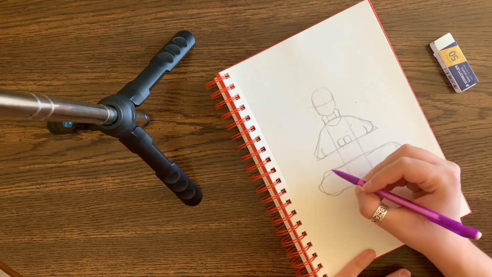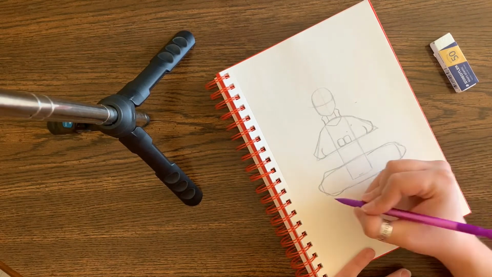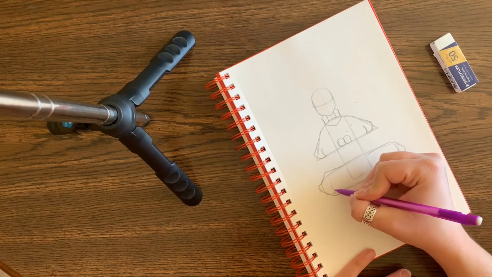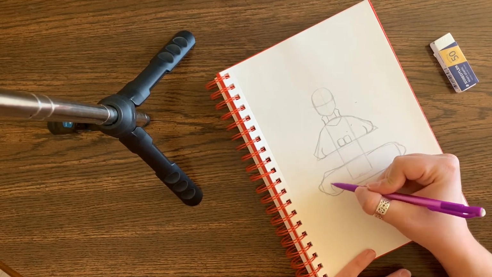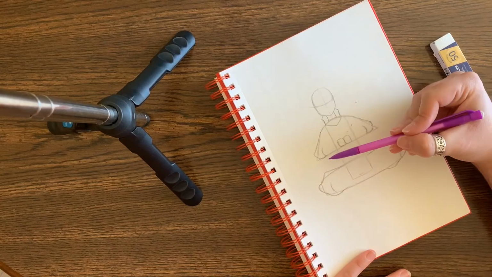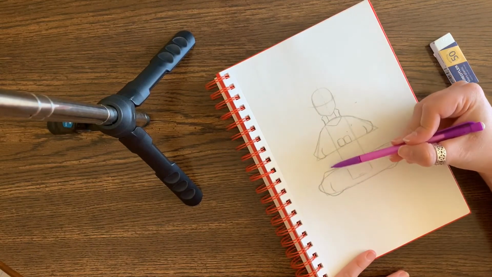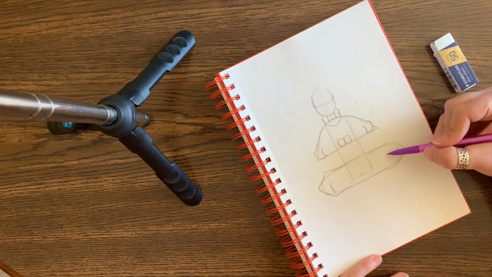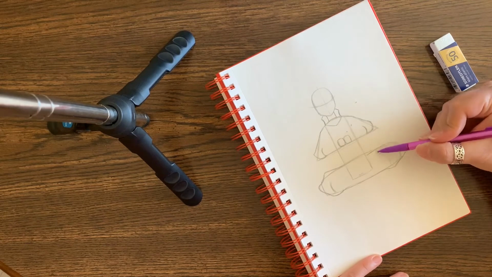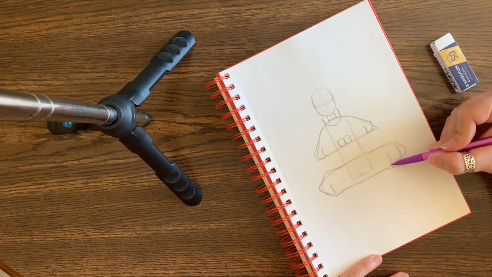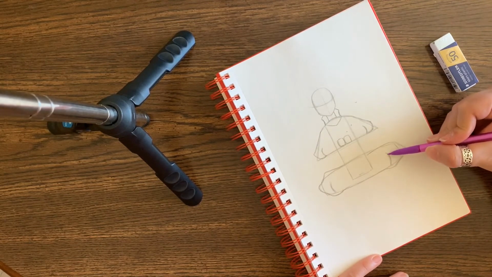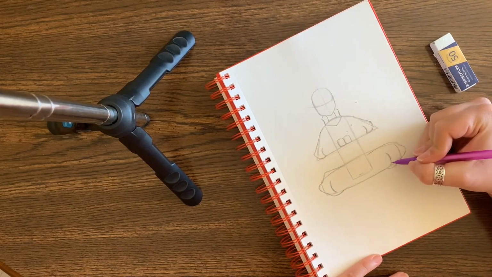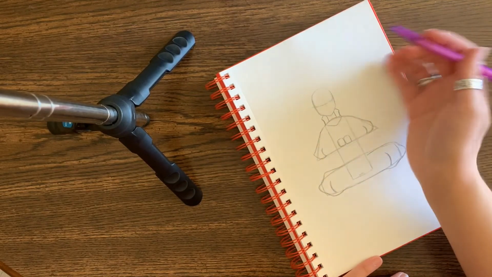I also apologize if the camera shakes. Sometimes with the eraser, it might shake a little bit. So right here, roughly, make sure that the knee comes out past the arm. So if you drew a straight line down, you want to make sure that the knees come out a little bit past that. Perfect. Okay. And same thing over here. Draw a straight line down. That looks about right. Okay. So you have the basic structure for where the knees are going to be.